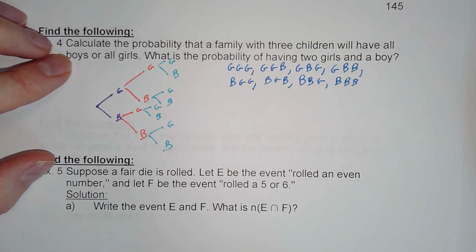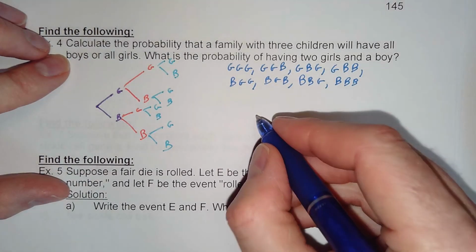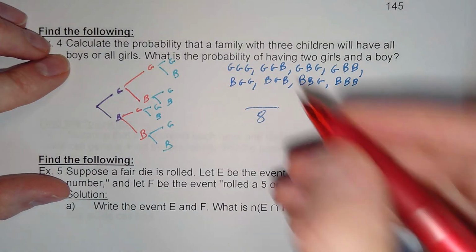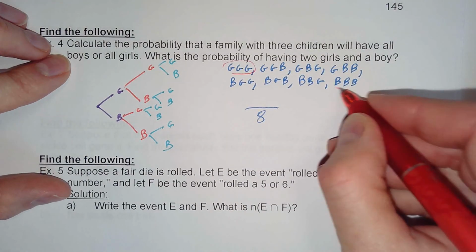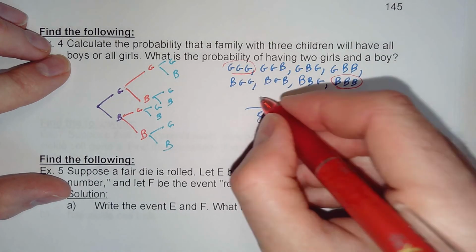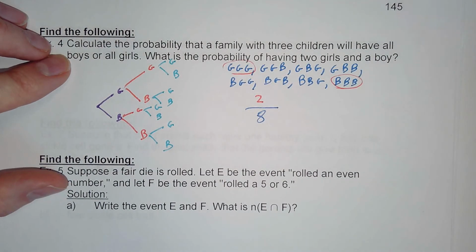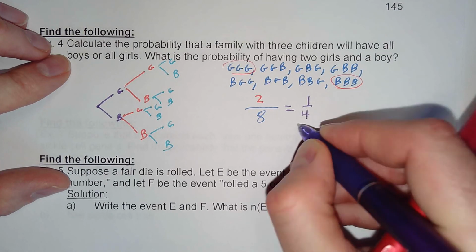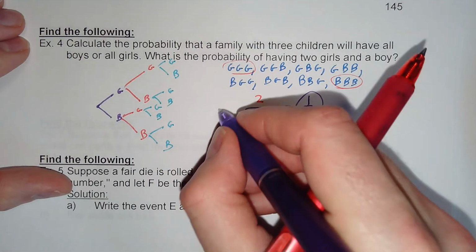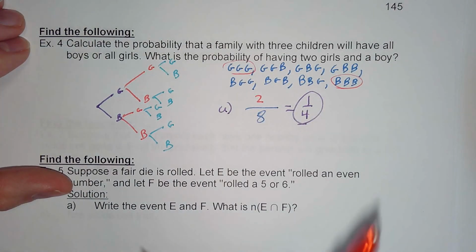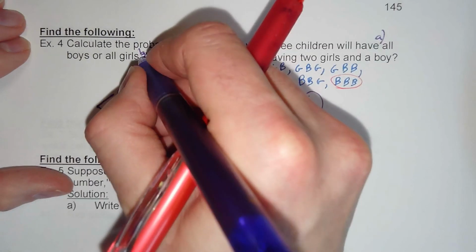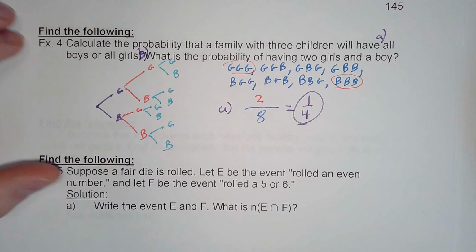So what's the probability of having all boys or all girls? Well, our sample space has 8. All girls or all boys. There's 2 ways that can happen, so that'd be 2 out of 8. And so that gives a probability of 1/4. So I'll call this part A here. And let's call this part B.